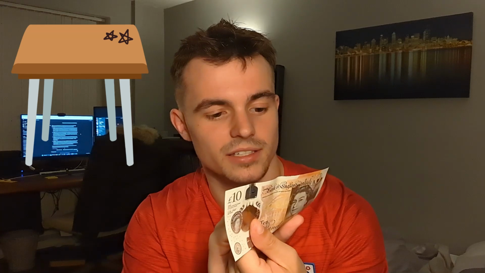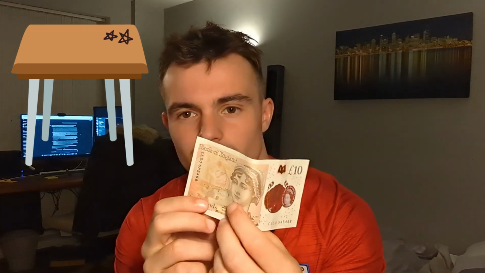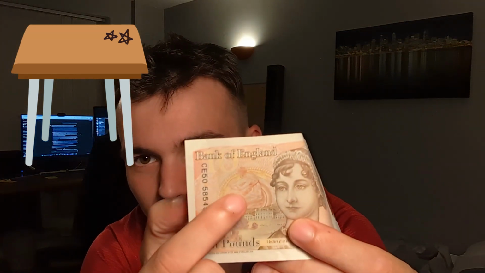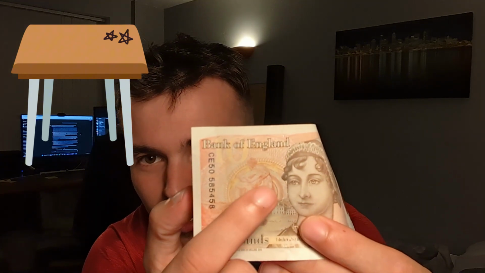In the picture, there are many things, such as her writing desk. You can see in the background her desk for writing. She had a desk that she would write on, and the picture is in the note.